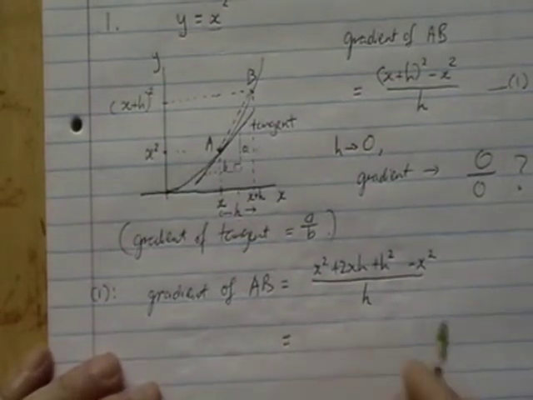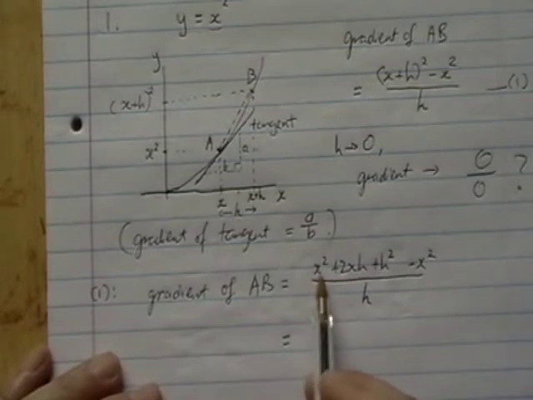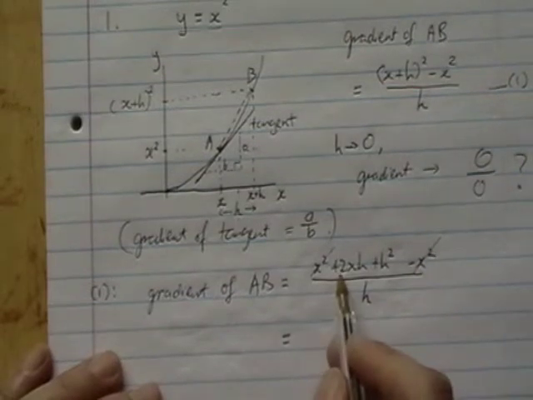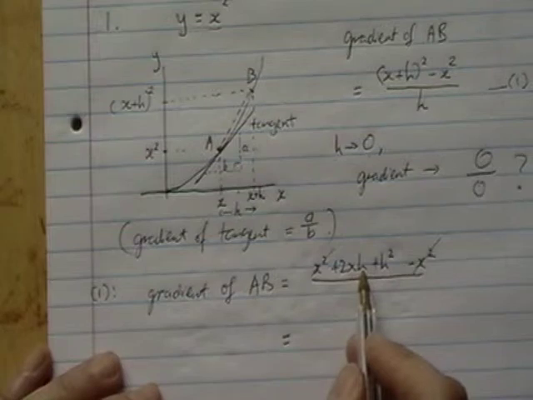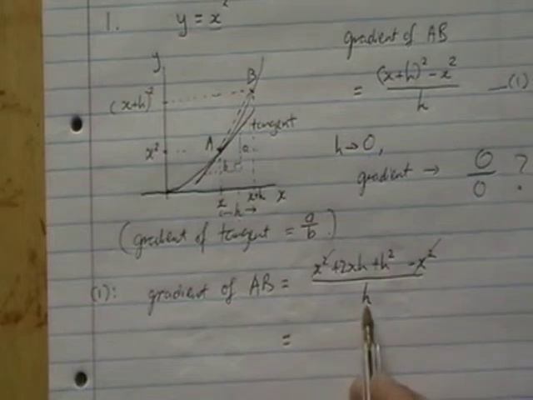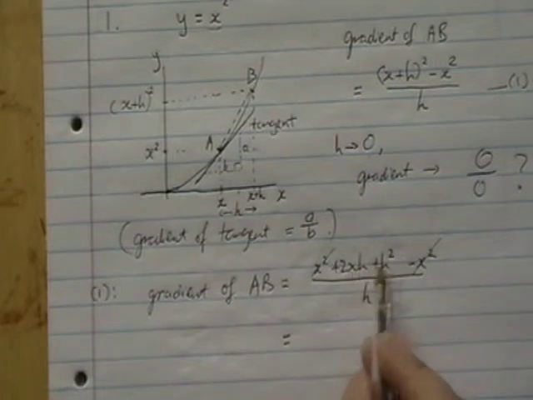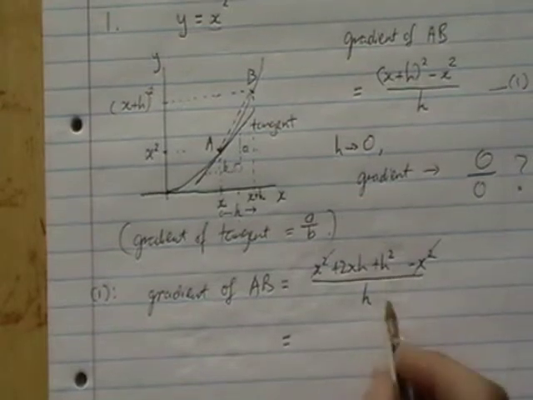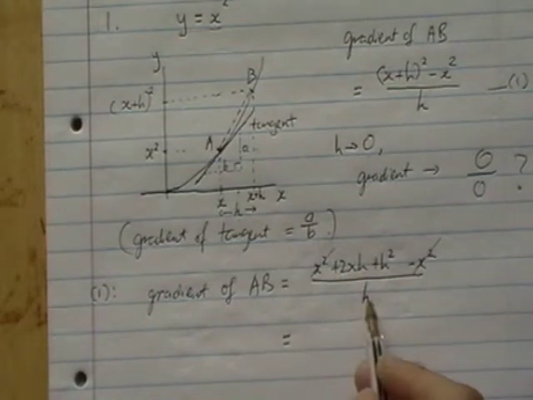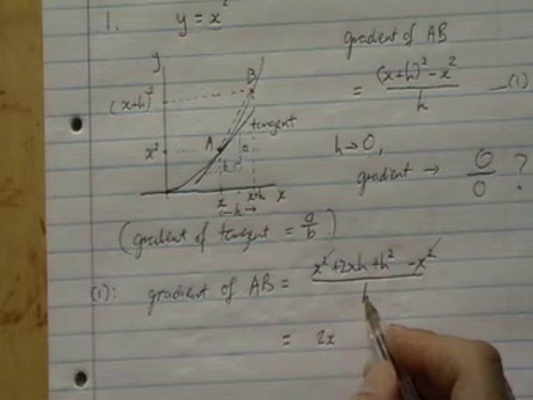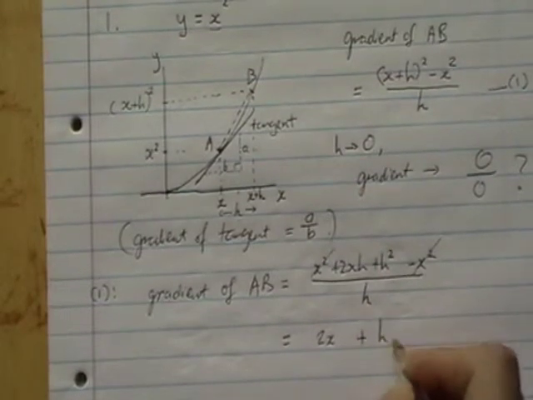And I can simplify this because I have x squared here and I have minus x squared here, so those two cancel. And here you see that I have an h in this term and I have h squared in this term and I have h at the bottom. So I can separate this out into two fractions, divide each term by h. So this term divided by h, and h cancels, gives 2x. H squared over h gives h.